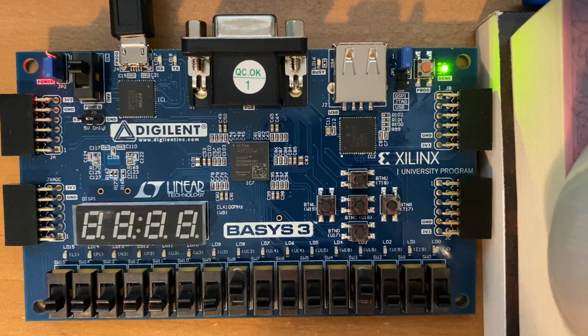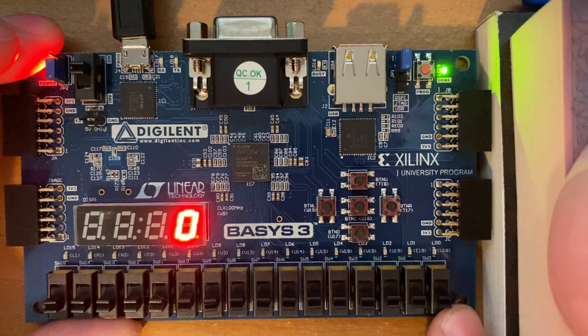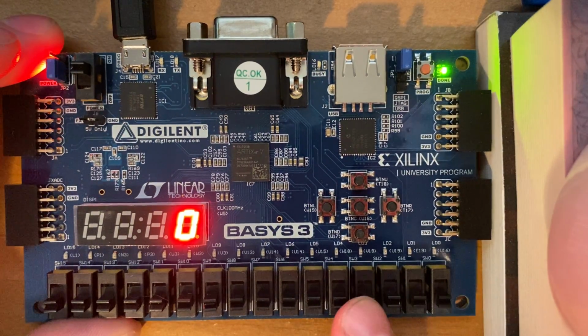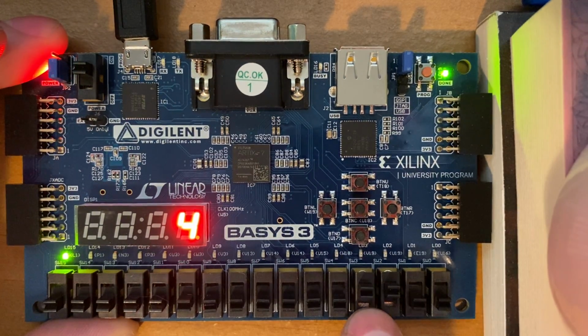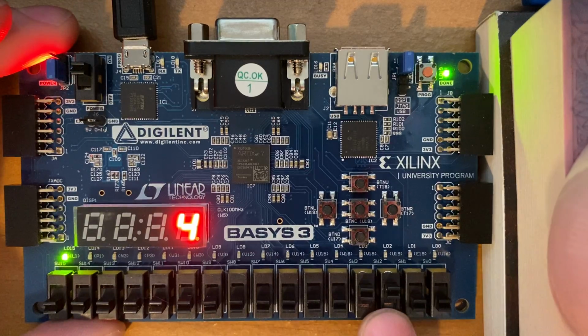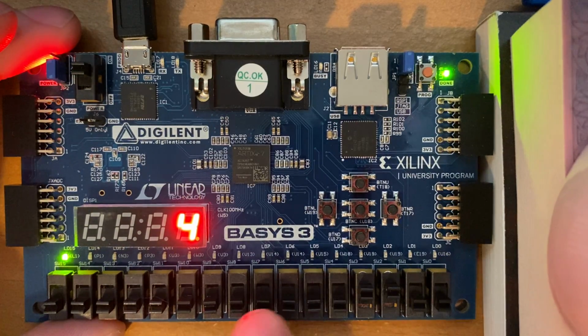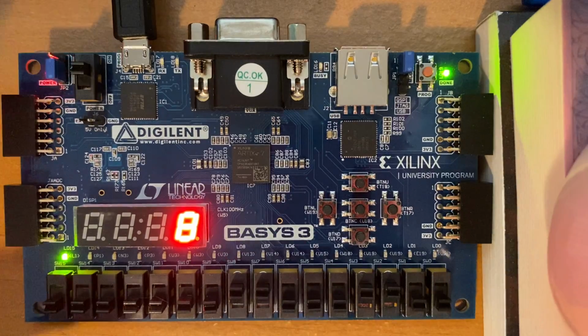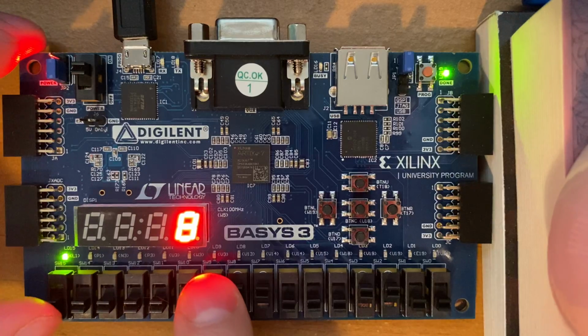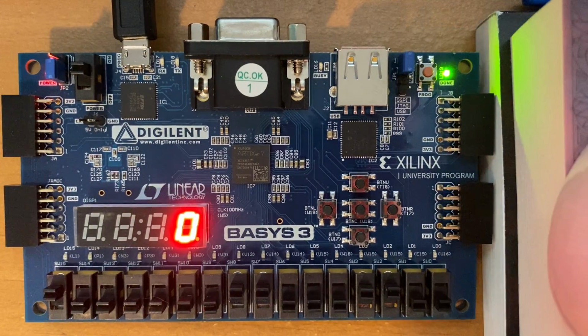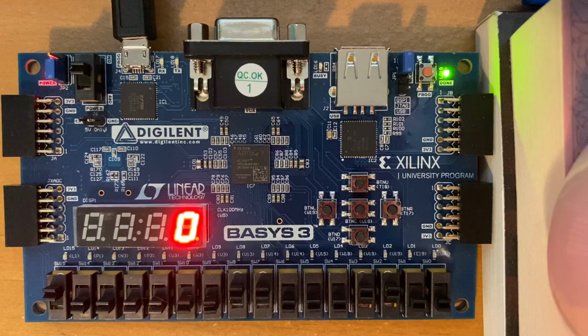So let's move to test case 8. We have A equals -4, B equals -4, and sub equals 1. So let's just flip these down. A equals -4, that is going to be 8. It's going to be -4. That's good. So we have A equals -4. B is also going to equal -4. So it's going to be this right here. And then sub is going to equal 1. We get a 0. -4 minus -4 is 0.